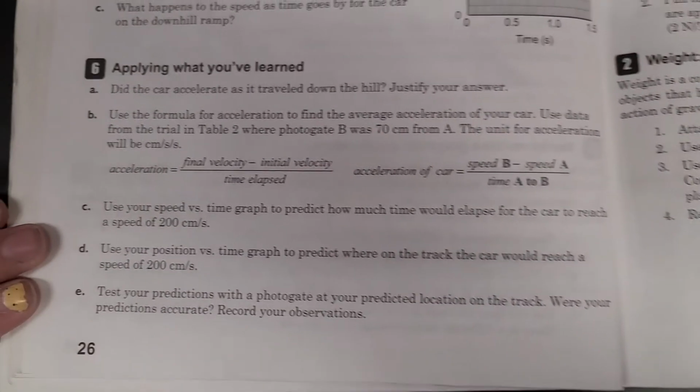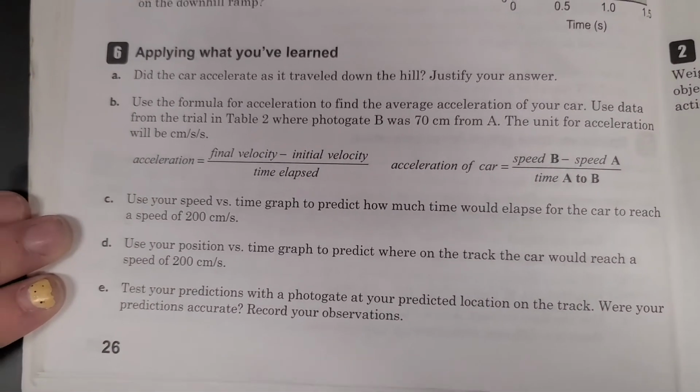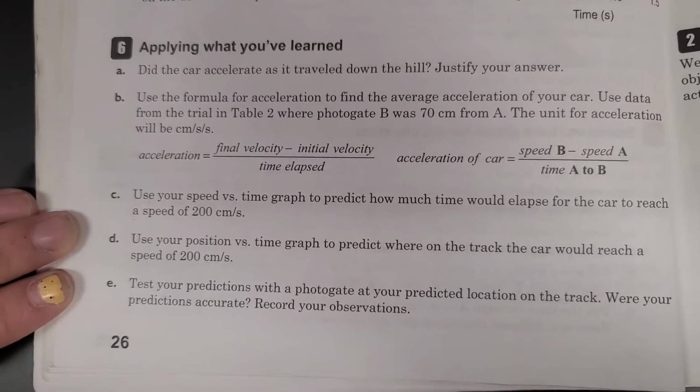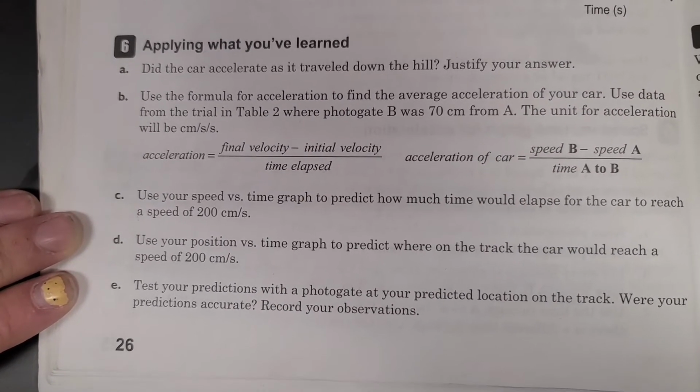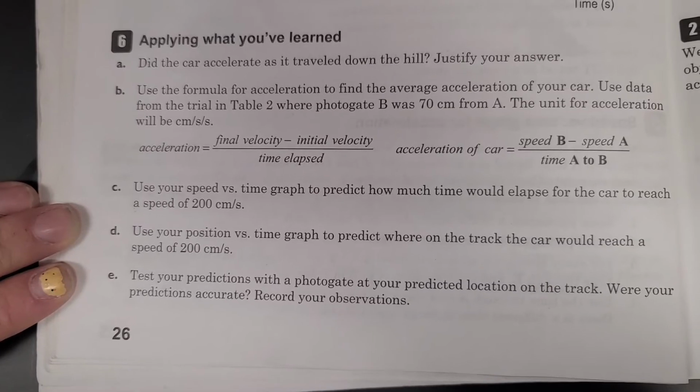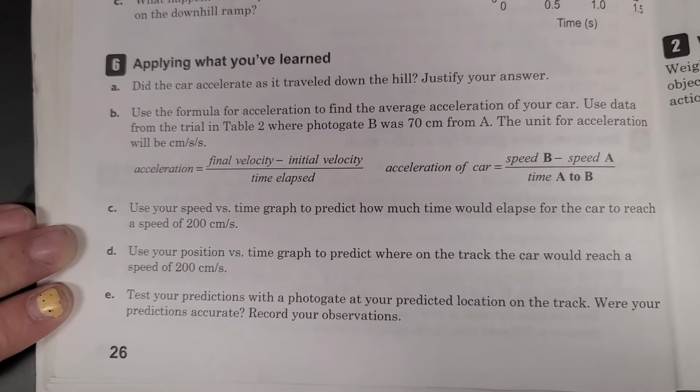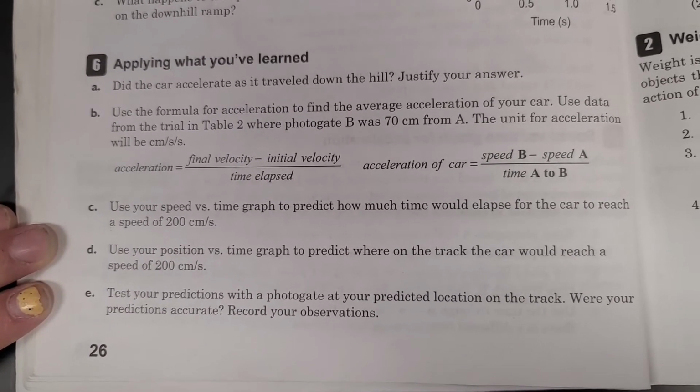Finally, we can go ahead and answer part 6. So did the car accelerate as it traveled down the hill? And then answering the rest of these questions. You can actually find that acceleration of the car as well. And then we're going to also do a prediction.